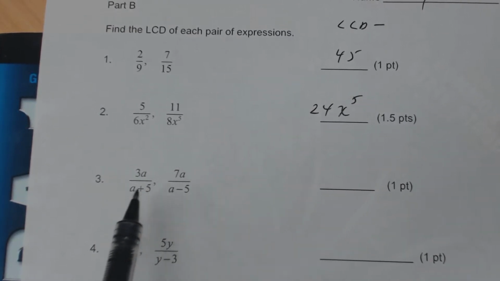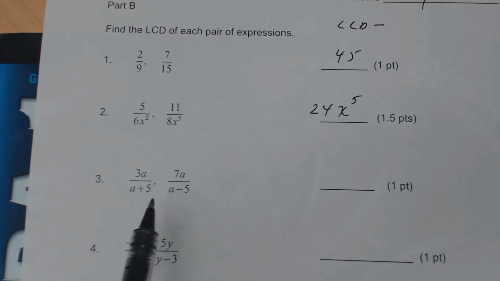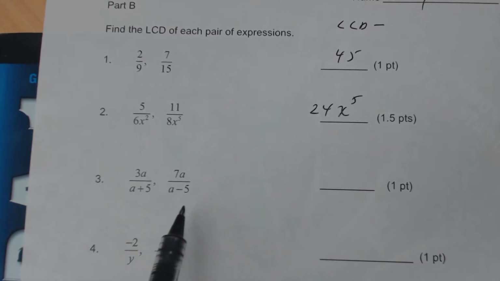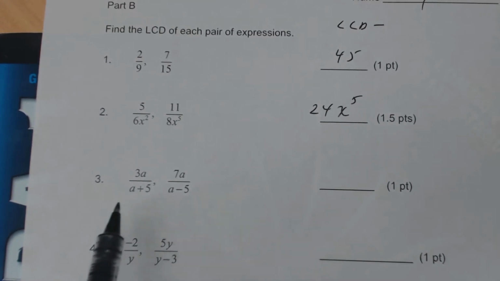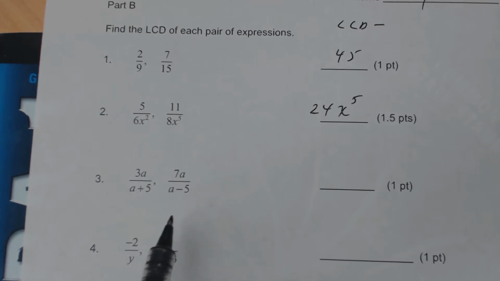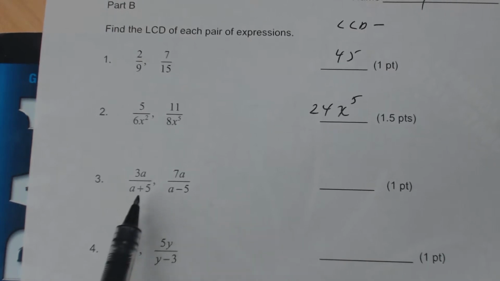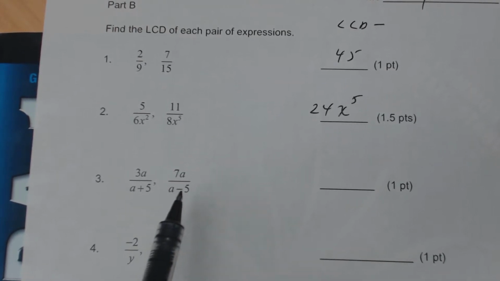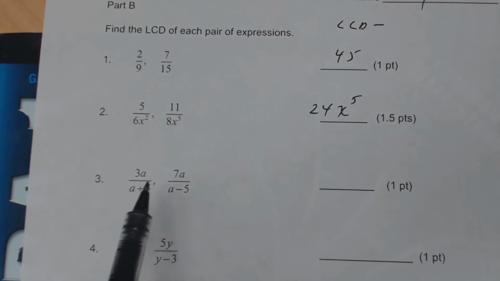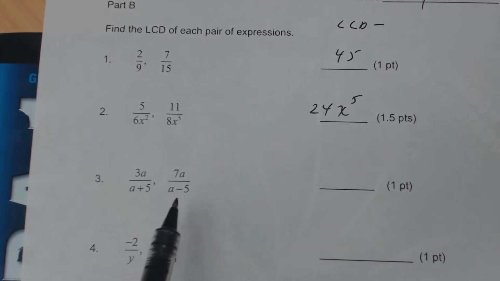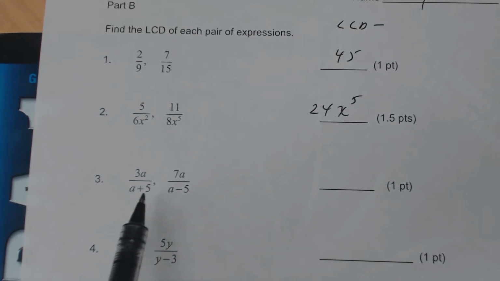All right, so if you look at a plus 5, the GCF is 1. There's nothing else I can do to that. If you look at a minus 5, the GCF is 1. There's nothing I can do with that. So now your LCD must include every factor you see. Every factor that's involved in the denominator must be part of the LCD. And if a factor occurs more than once or in more than one denominator, you're going to take the one with the larger exponent, with the larger number of factors.